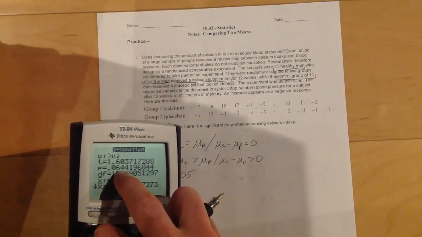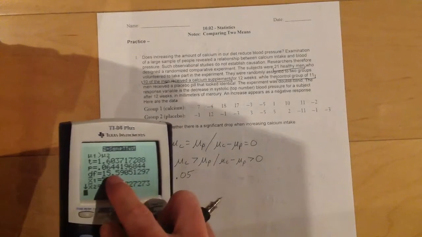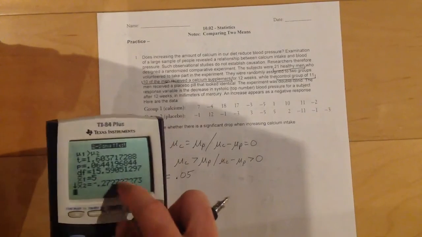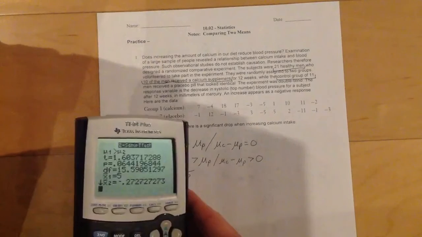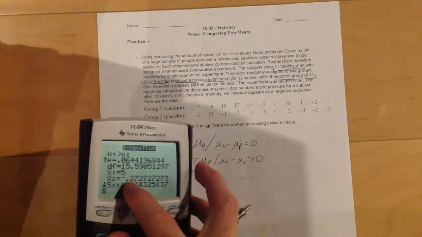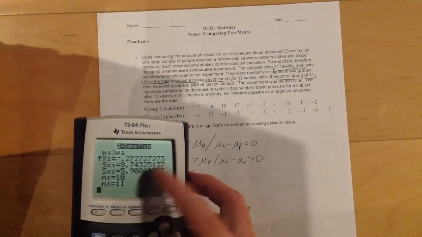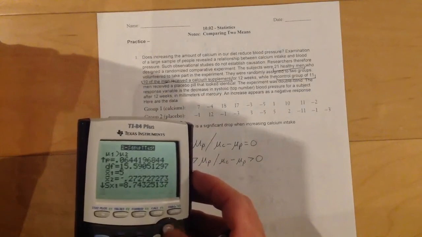It'll give us our p-value. It'll give us the degrees of freedom that was calculated by that much larger equation. And then it just tells you what the means were and what the standard deviations were. So there's your two means, those are your two standard deviations, those are your sample sizes. So it gives you all of those numbers.